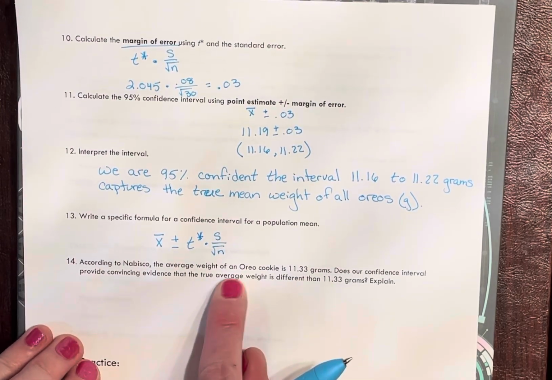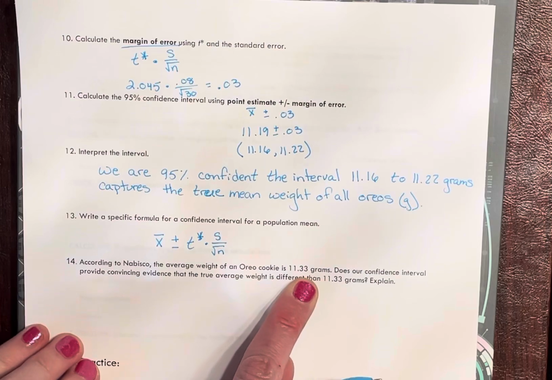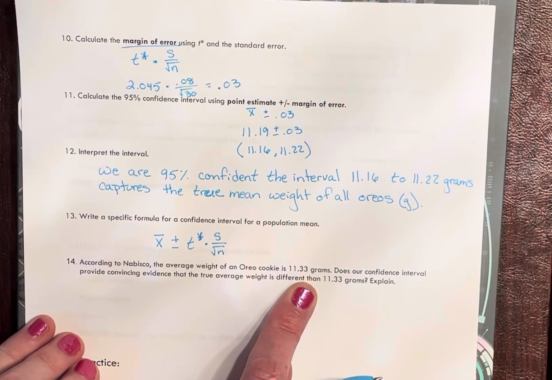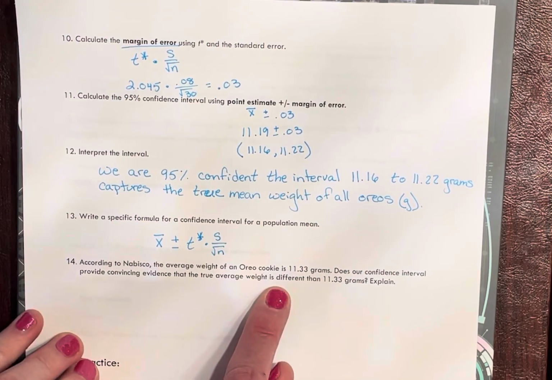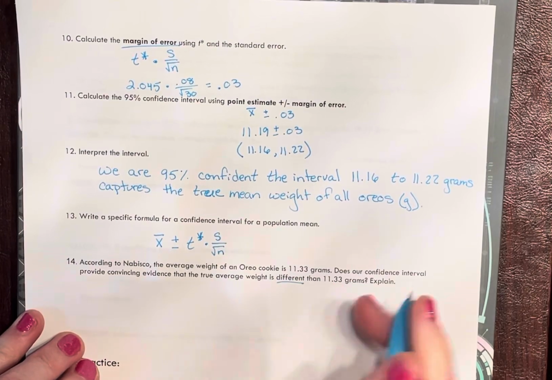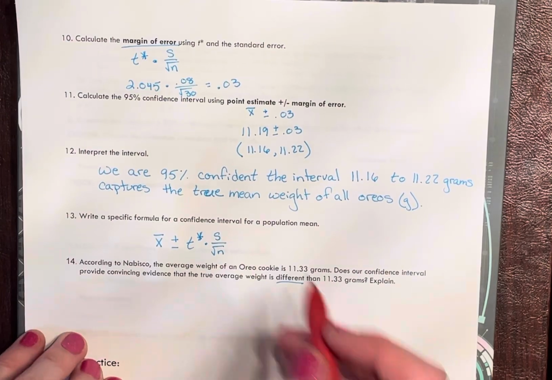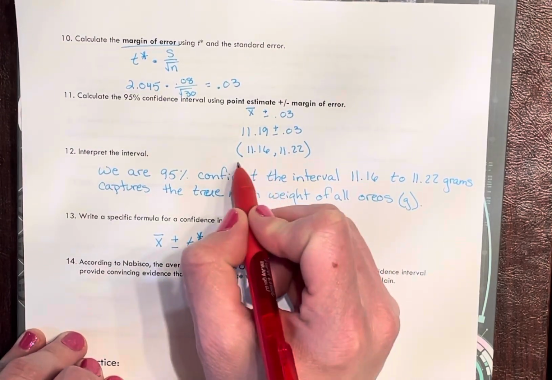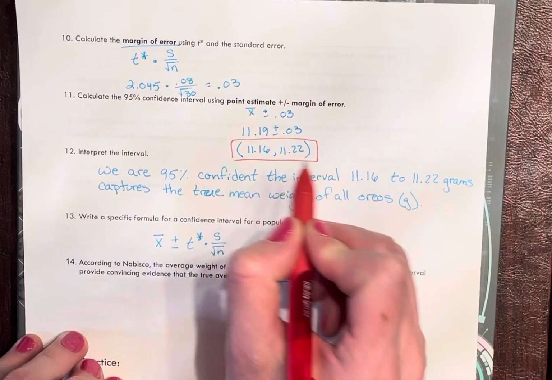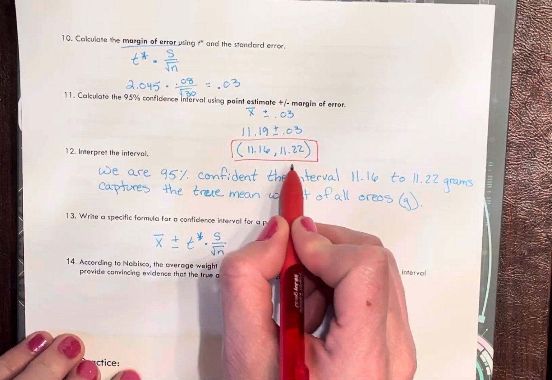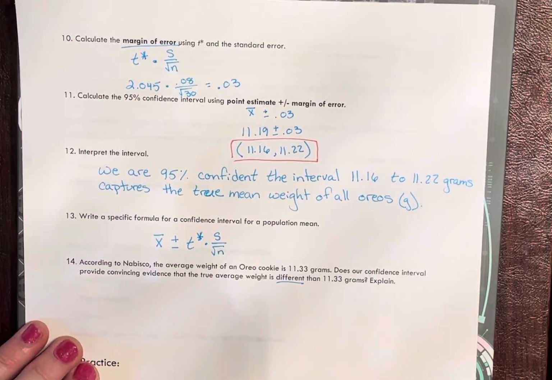According to Nabisco, the average weight of an Oreo is 11.33 grams. Do we have convincing evidence the true average weight is different? Different, not less than, not greater than, but just not 11.33. So based on my interval up here, I would say yes, because my interval doesn't include 11.33.